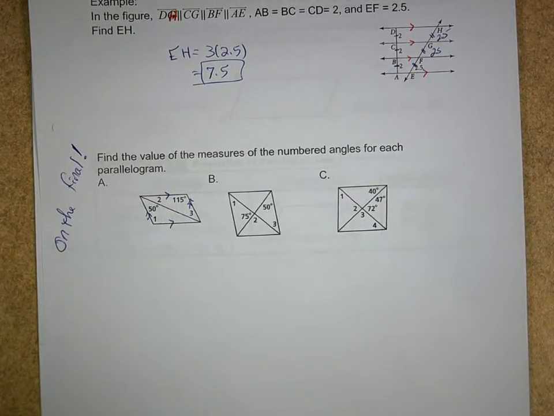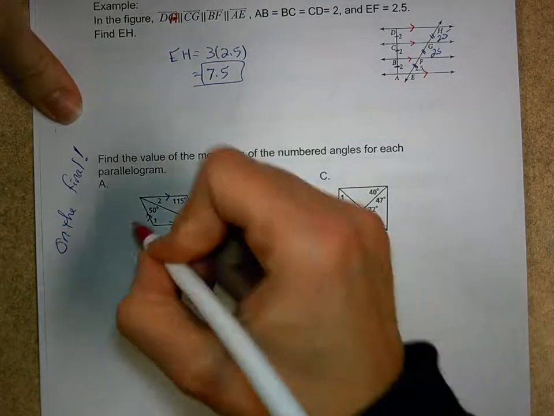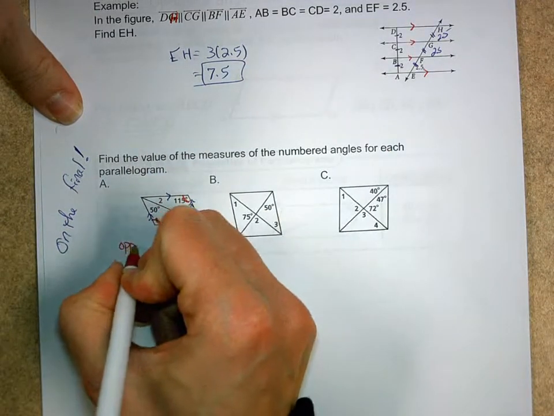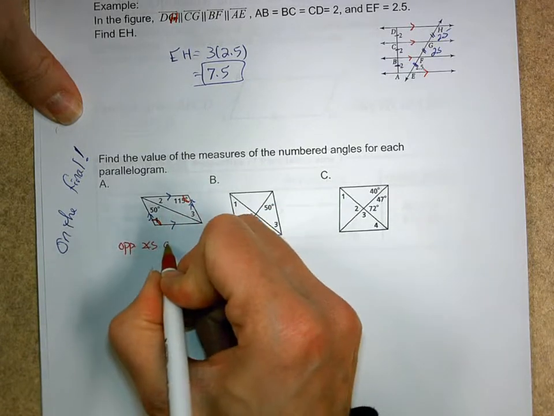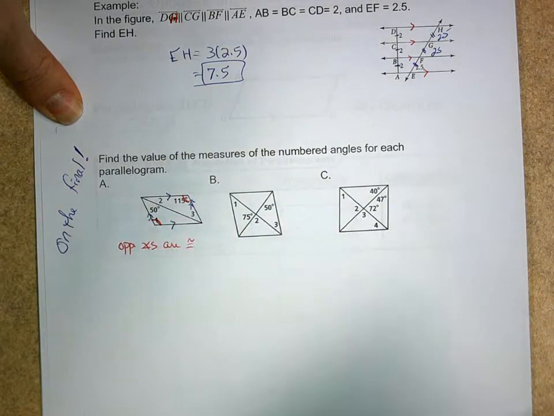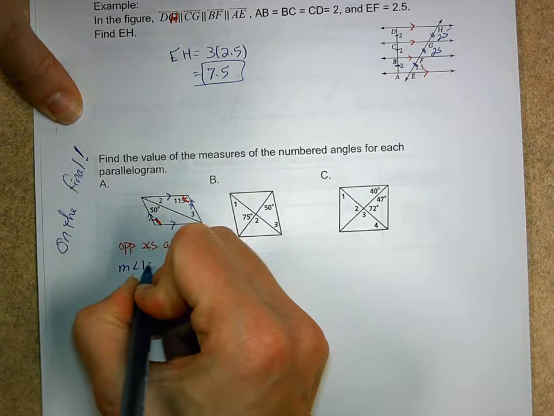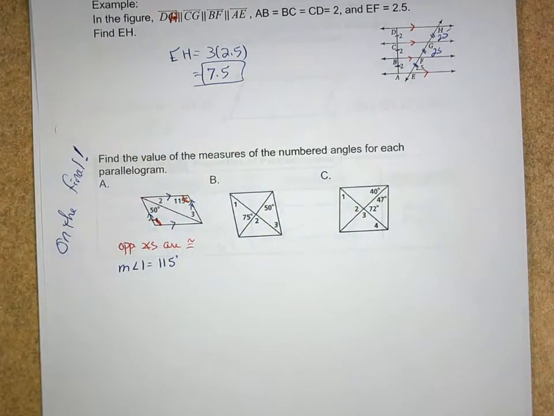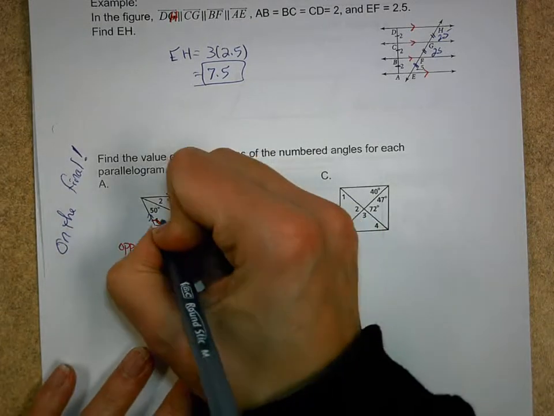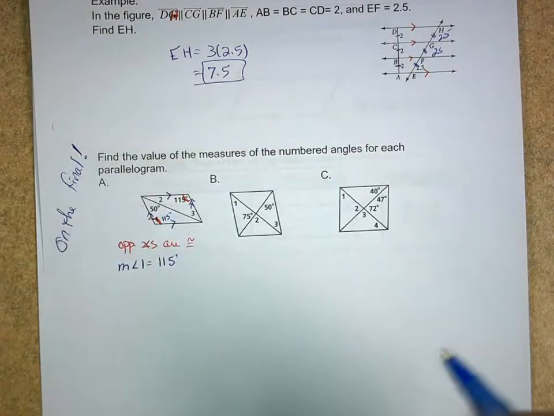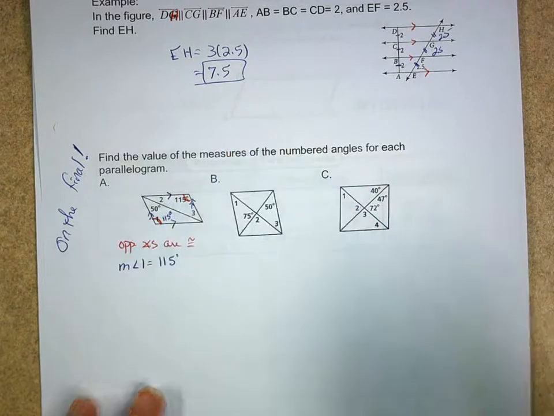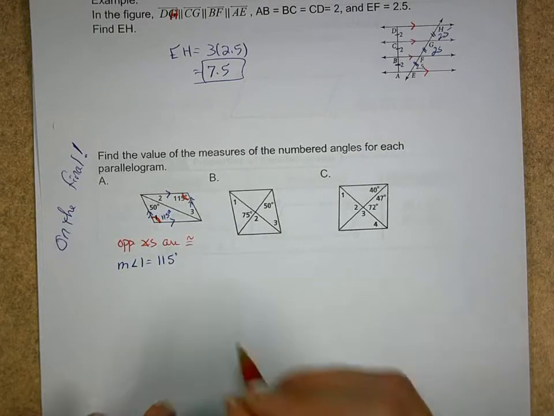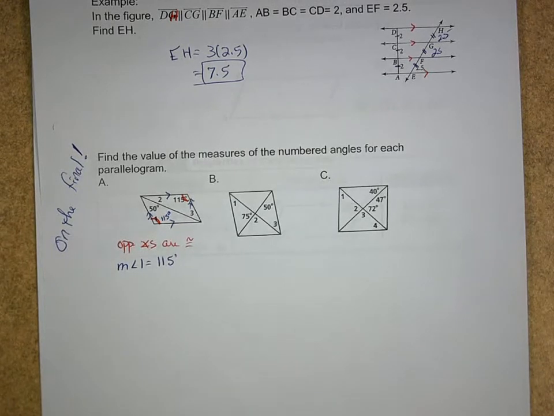Well, the first thing you need to remember is that your opposite pairs of angles are congruent. We haven't talked a lot about those. Opposite angles are congruent. So that means I know the measure of angle 1 is 115 degrees. Now, if that's the case, we could solve for missing angles after that, right? But let's make it as easy on ourselves as possible. I'm looking for the measure of angle 2 and the measure of angle 3.